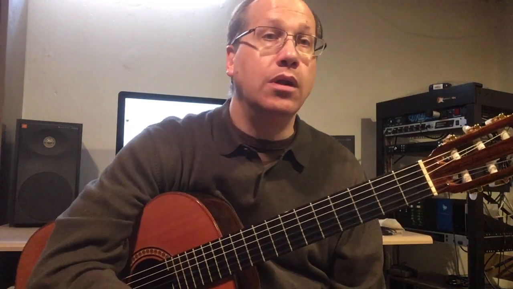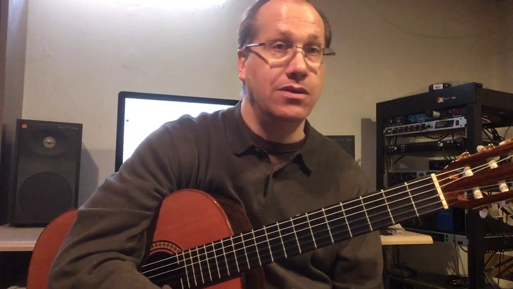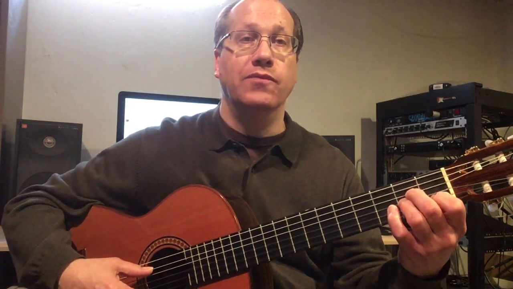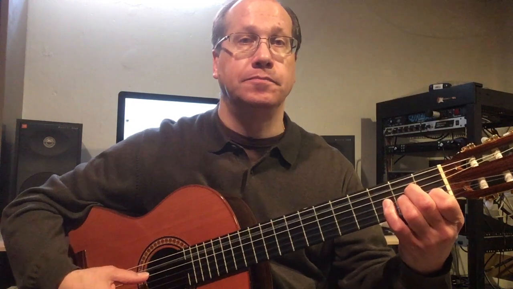I will allow for bass chord here, even though the rhythm is eighth notes. It's a different picking pattern, and I would select the bass note for each chord and then strum the notes above that. Here's an example of that.